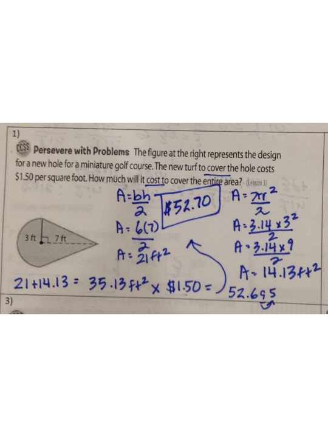All right, so for the triangle, it's base times height divided by 2, which is 6 times 7 divided by 2, which is 21 square feet. For the circle, area is pi r squared, but since it's half a circle, notice here I divided by 2. So when I went through everything, I ended up with 14.13 square feet.